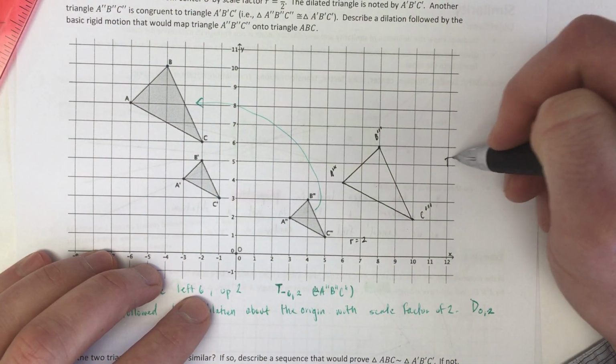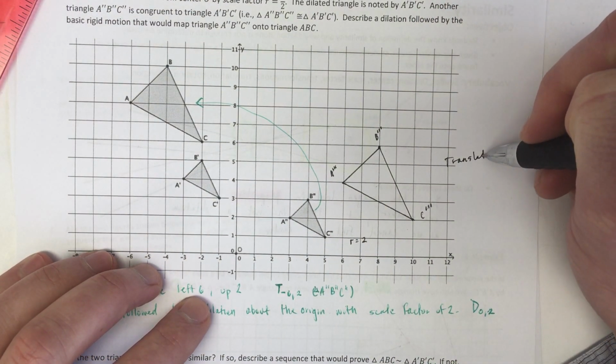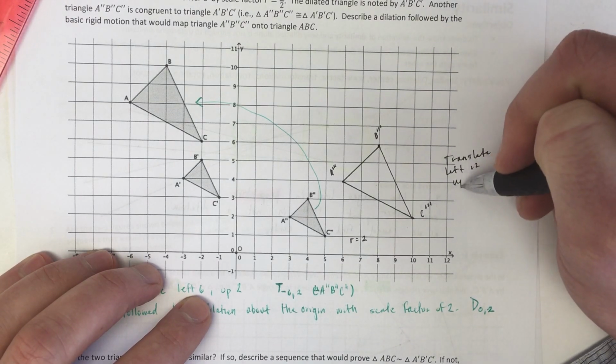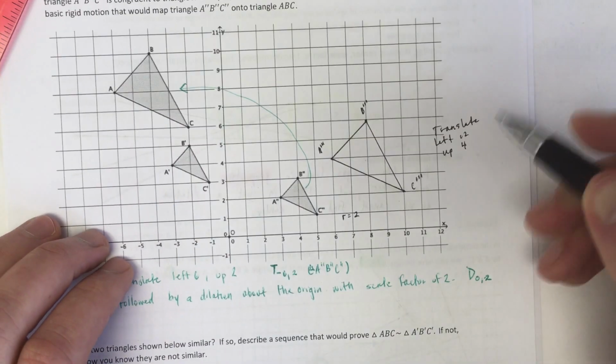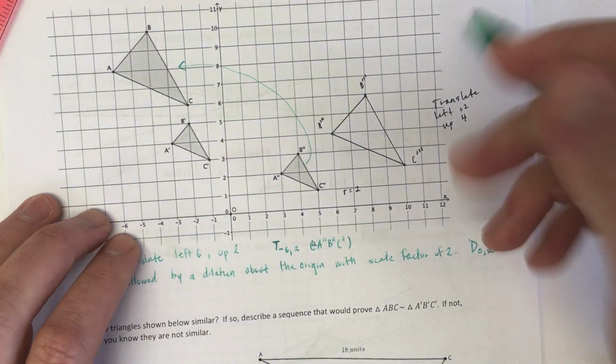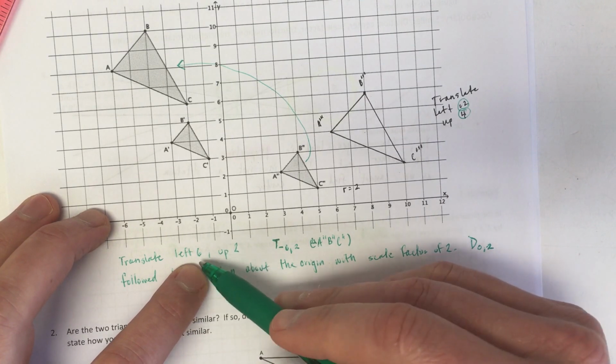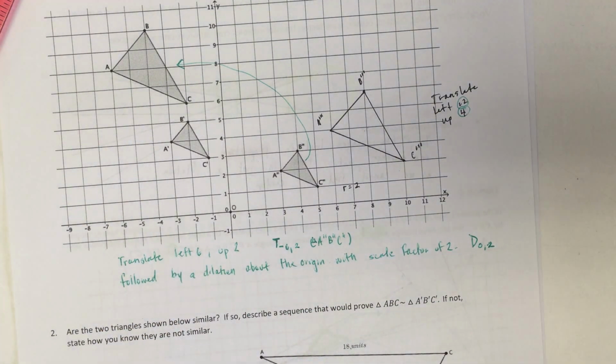And then I would have to translate left 12 up 4. And notice the numbers and how they connect back to the ones that I did choose before. I had left 6 and up 2, and now I have left 12 and up 4.